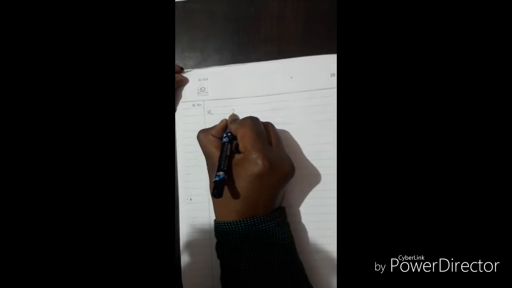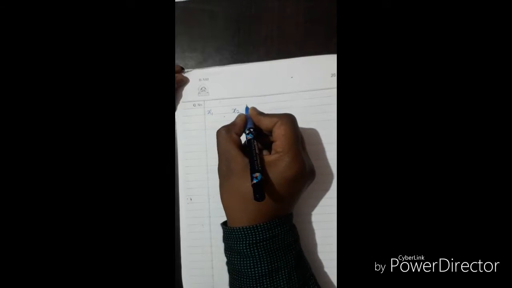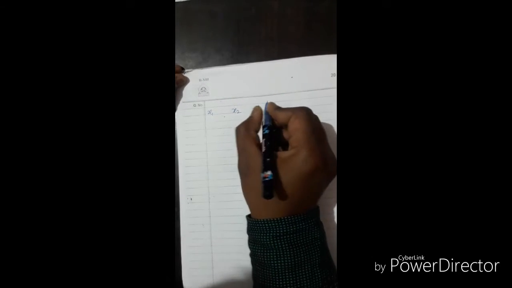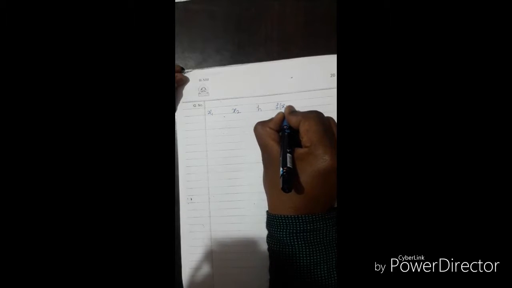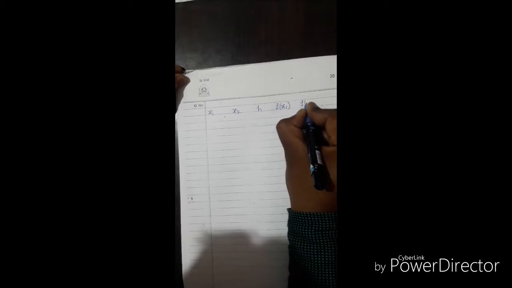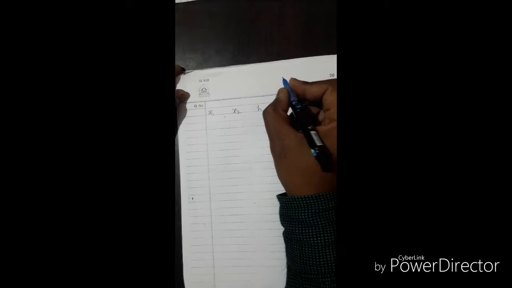Now we are going to draw a table with columns x1, x2, and the value of h, then f of x1, f of x2, and f of h. These are our values. We know the equation that can be used to find h.